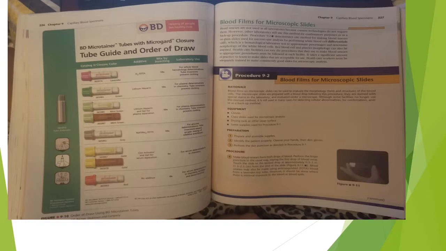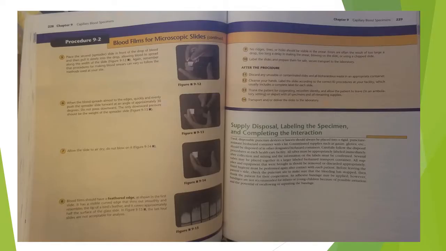Blood smears may also be made using anticoagulated EDTA blood from a lavender top tube. However, it should be done where there is minimal exposure to blood or blood spills. Place the second spreader slide in front of the drop of blood and then pull it slowly into the drop, allowing blood to spread along the width of the slide. Again, remember that procedures for making blood smears can vary, so follow the methods used at your site.